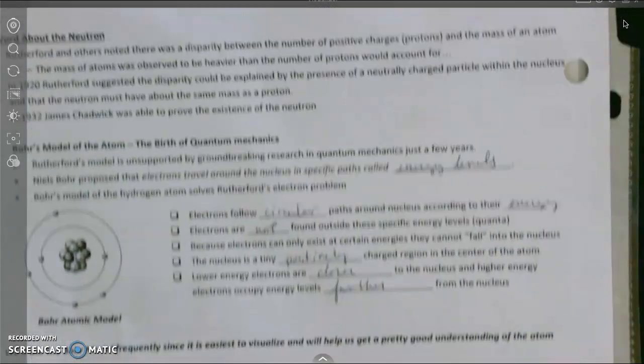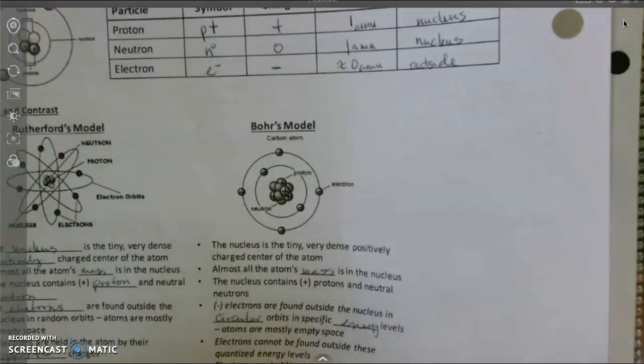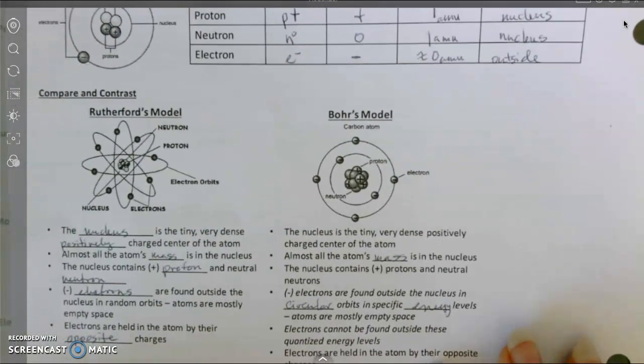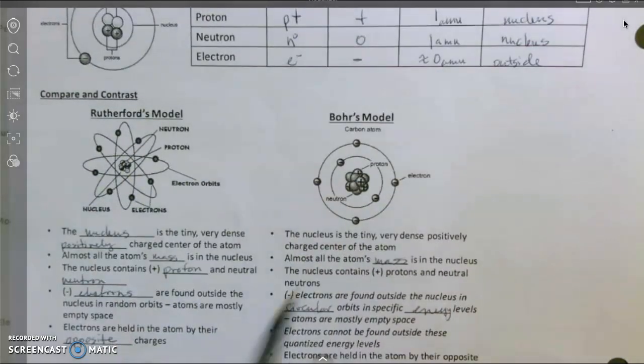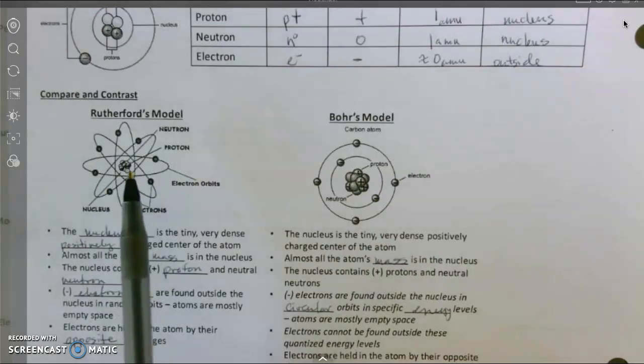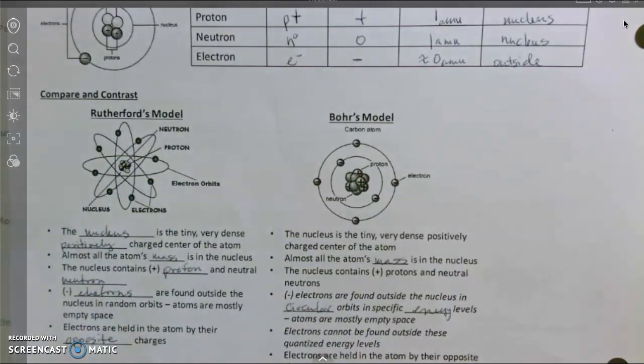All right, so let's continue this discussion. Let's make a quick comparison between Rutherford's model and my Bohr model here. So both of them have nuclei that contain protons and neutrons. Both of them have electrons outside of that nucleus, but we see that for Rutherford's model, they're just flying essentially in random paths around the nucleus. They're contained in the area because of the electrostatic attraction, but there's no set place or path for them.